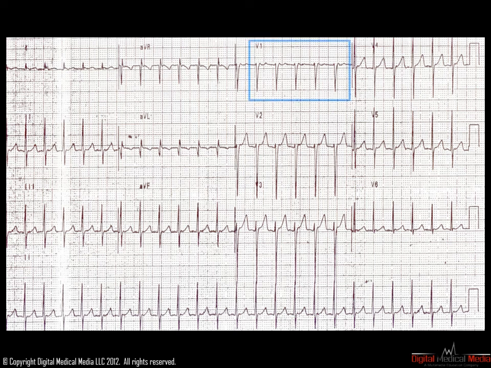Look carefully at lead V1. Note that on the very end of the QRS complex is a small bump. This small bump in this particular rhythm is actually termed a pseudo R prime. It is called a pseudo R prime because that bump is not actually part of the QRS complex. That bump is actually the P wave. This finding is pathognomonic of AVNRT. Pathognomonic means that when present, it is a defining characteristic of AVNRT.